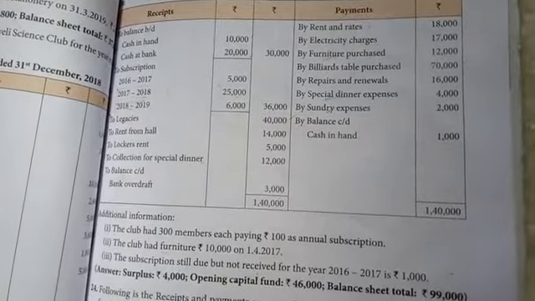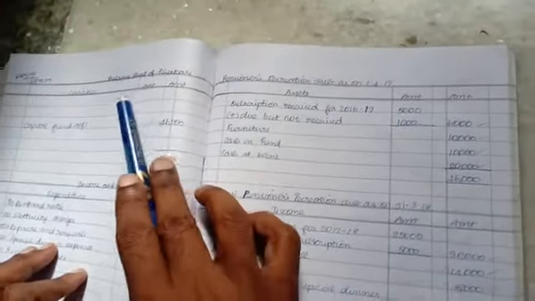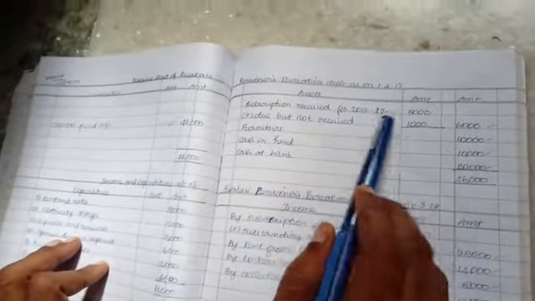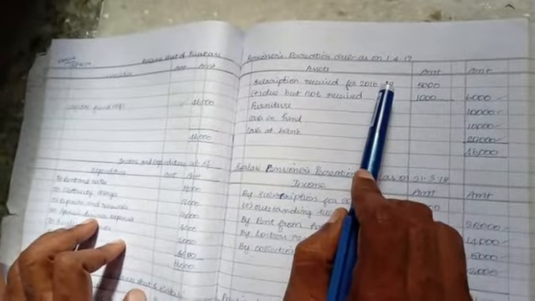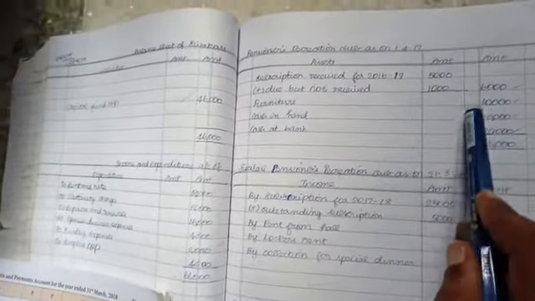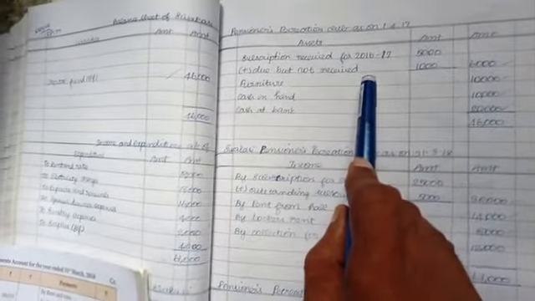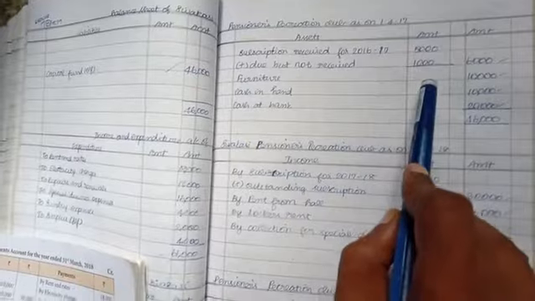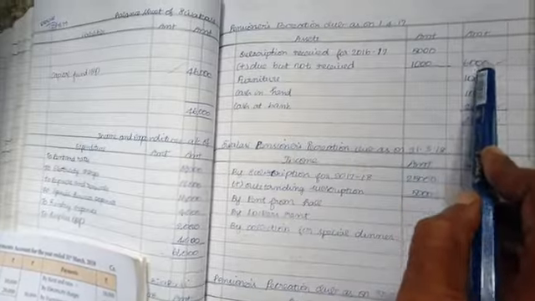First, now we are going to prepare the balance sheet, that is to know about opening capital fund. See problem number 23, liabilities, assets. Subscription received for 16-17, because this amount is previous year outstanding, it should appear on the asset side of the balance sheet. Then due but not received also to be appeared in the additional information. It should be added. So these 6,000 belongs to 2016-17. That is the opening statement of affairs.